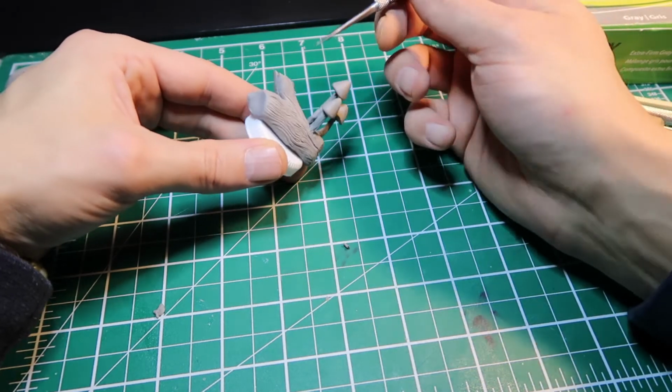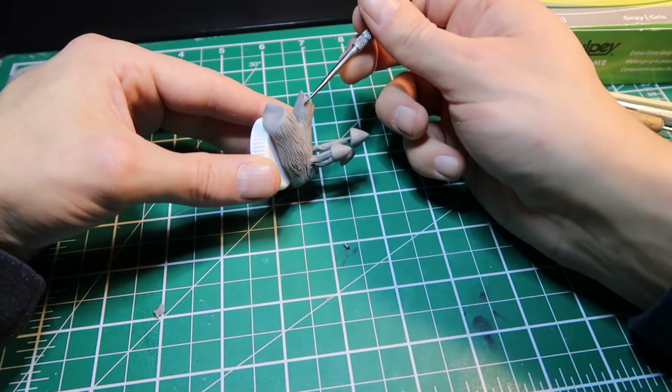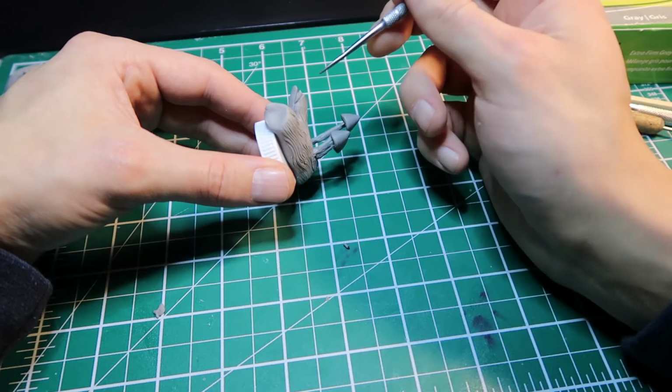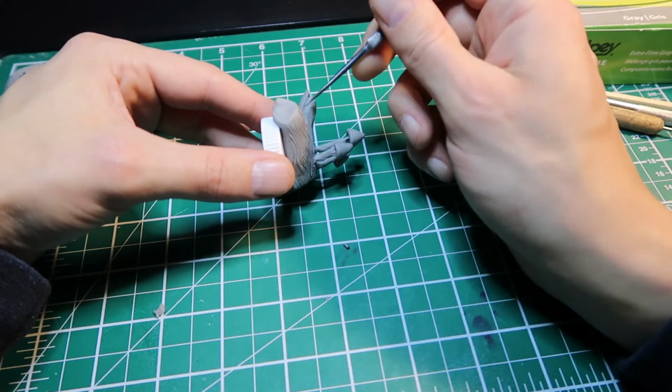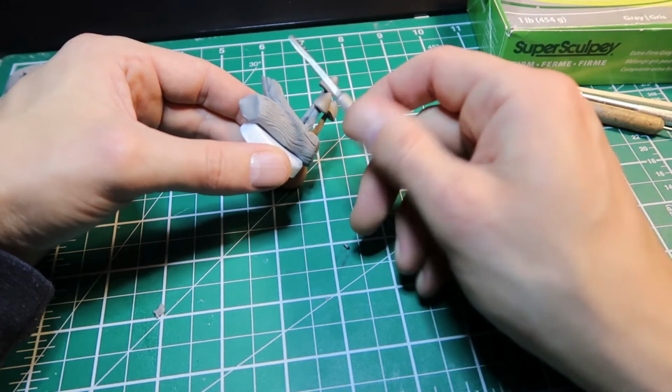See, because of the plastic, how easy it is to actually sculpt, because you can just grab for the width. Okay, and then continue just doing the texture.